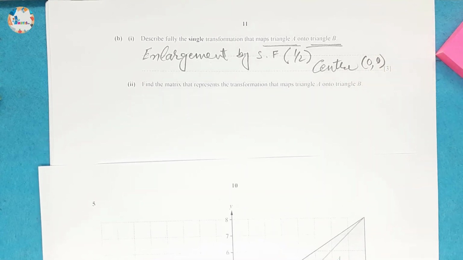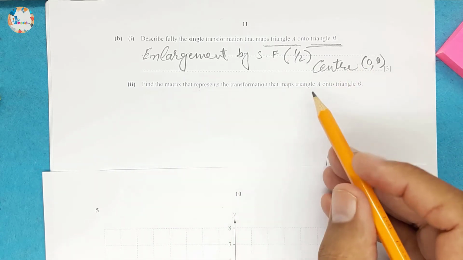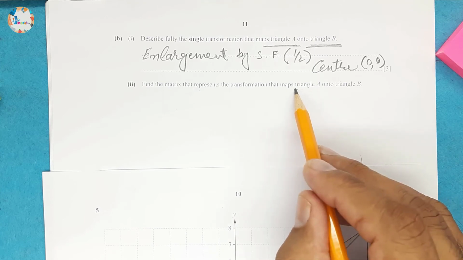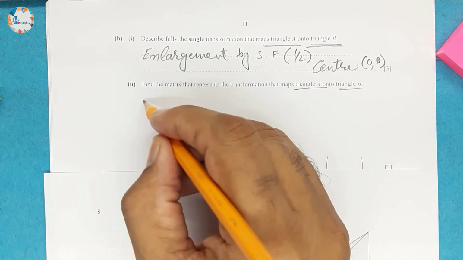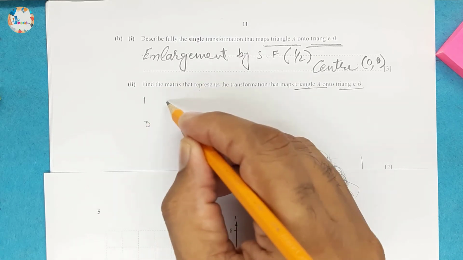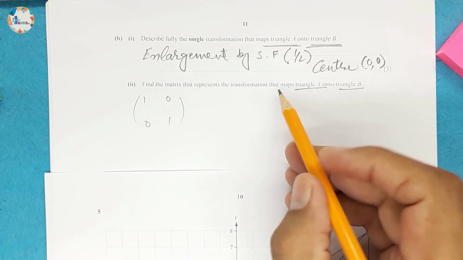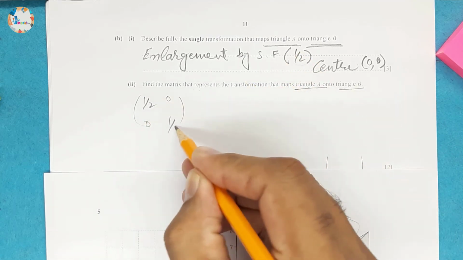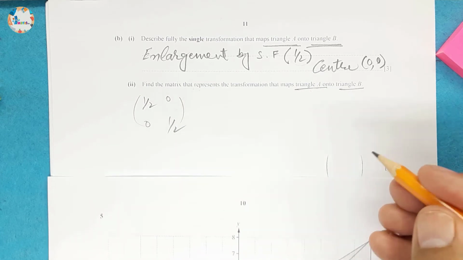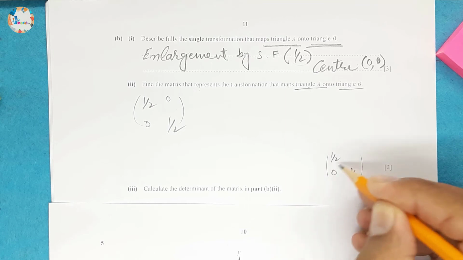Then the second part, find the matrix that represents the transformation that maps triangle A onto triangle B, and we know a unit matrix is like this one. So in case of enlargement by scale factor 1 by 2, this will be divided by 2, this will also be divided by 2. So this will be 0.5 or 1 by 2, and this one 1 by 2.